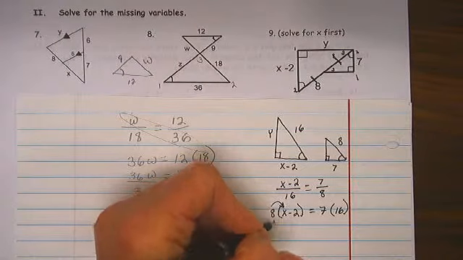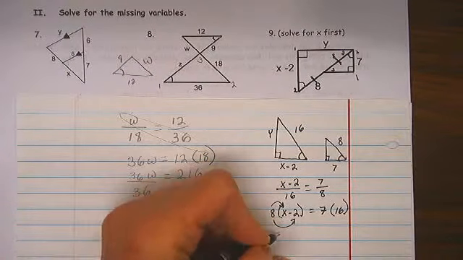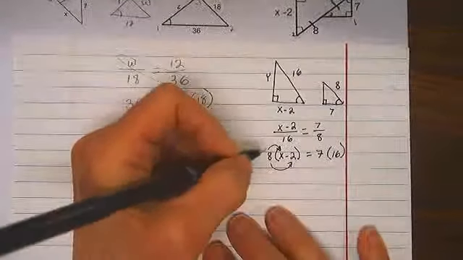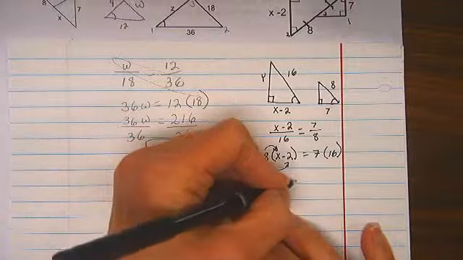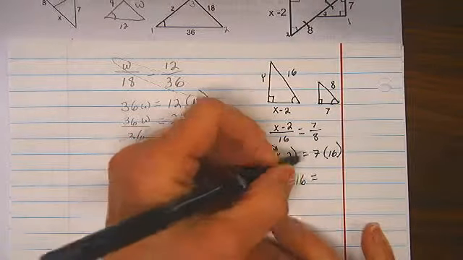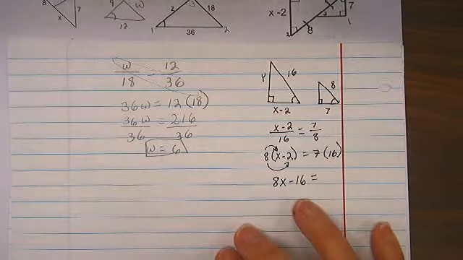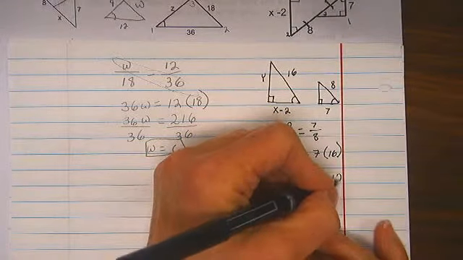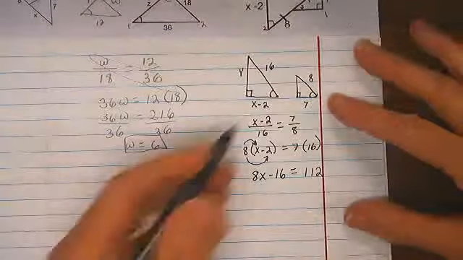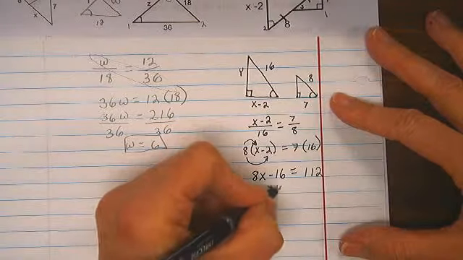I distribute my 8. 8 times x is 8x. 8 times negative 2 is negative 16. 7 times 16 is 112. Excellent. I can add 16 to both sides.